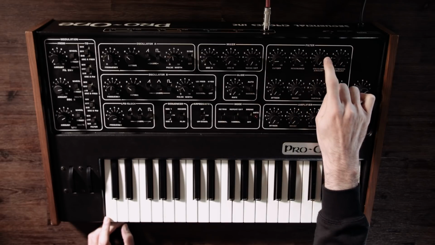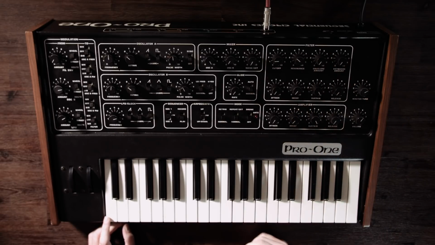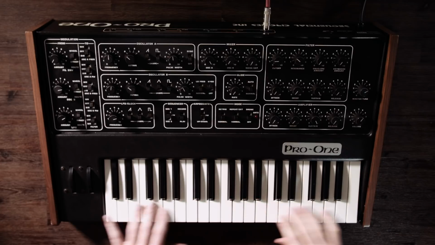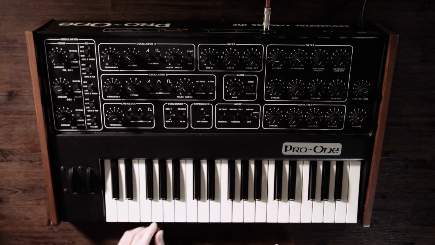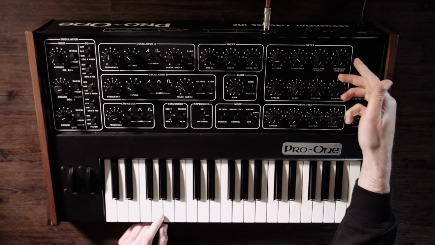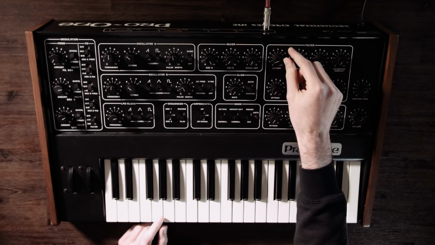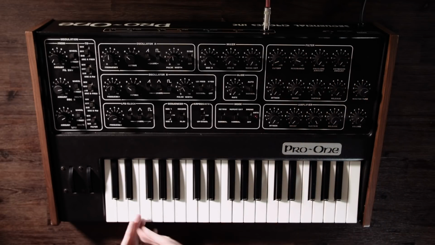So again, you have envelope amount and keyboard amount, and this just maps how the keyboard CV and the envelope CV gets mapped to the cutoff frequency of the filter. So let's play around with the keyboard amount just to demonstrate that. And this is a very typical feature where the higher you play on the keyboard, the more the filter opens up and the brighter the sound gets. And this is very typical of acoustic instruments as well. So it's a good way to imitate stuff like that.